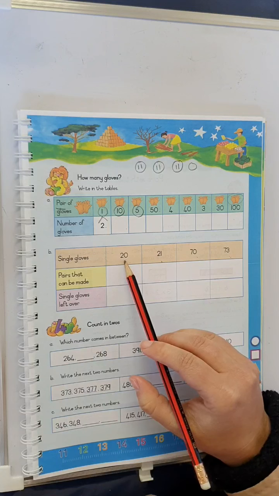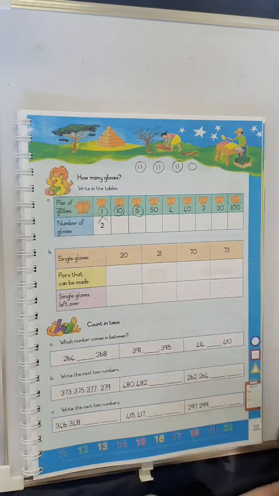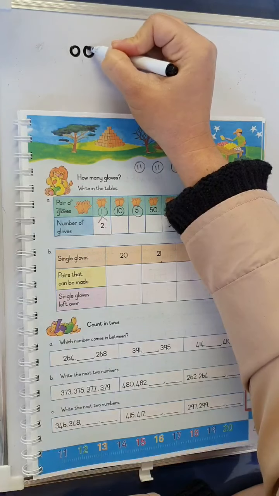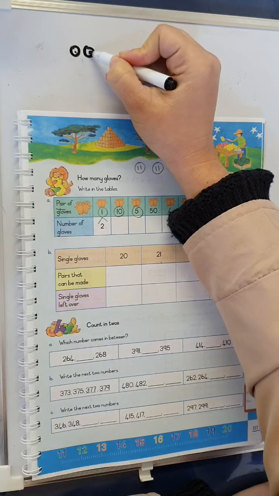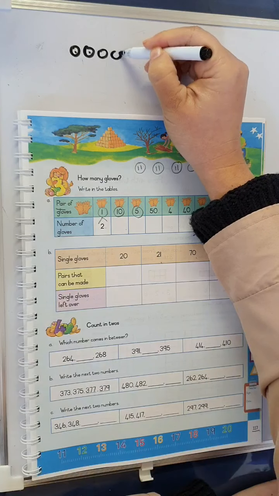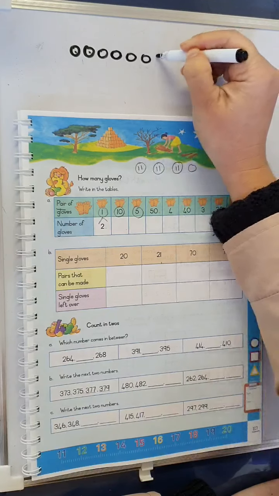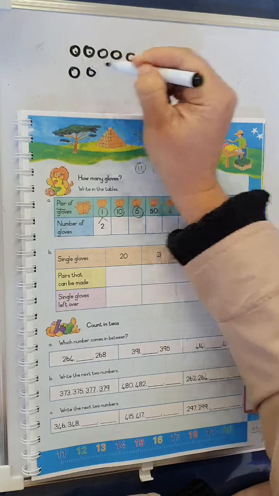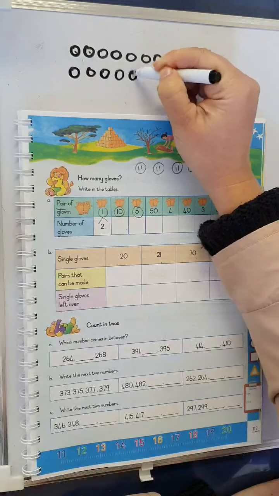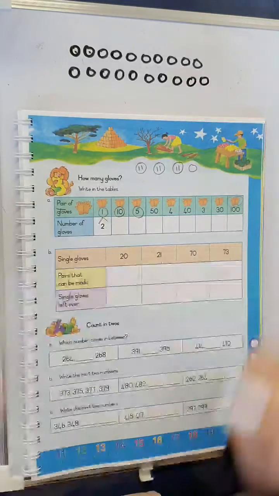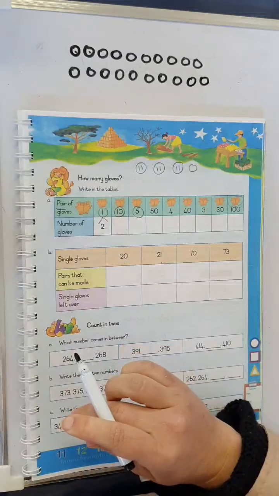So, if we have 20 gloves, so the circle, this means 1 glove, this is a second glove. So if we have 20 of them, 1, 2, 3, 4, 5, 6, 7, 8, 9, 10, 11, 12, 13, 14, 15, 16, 17, 18, 19, 20. How many pairs can we make?